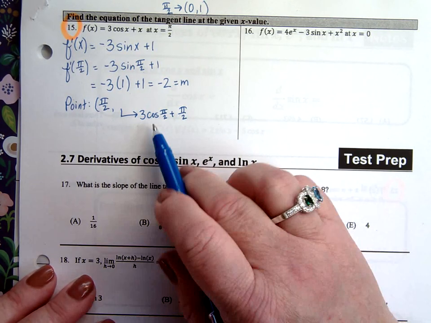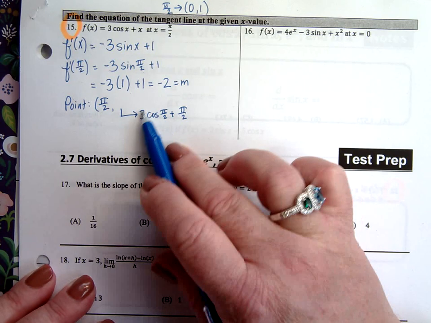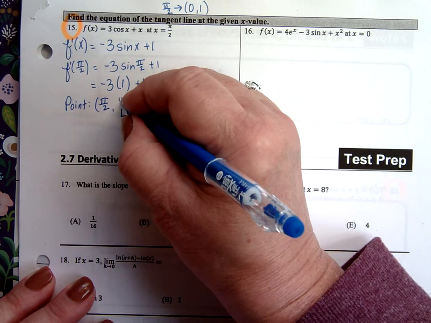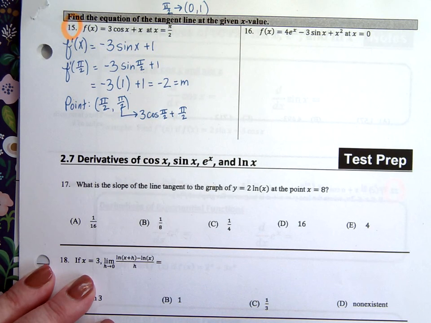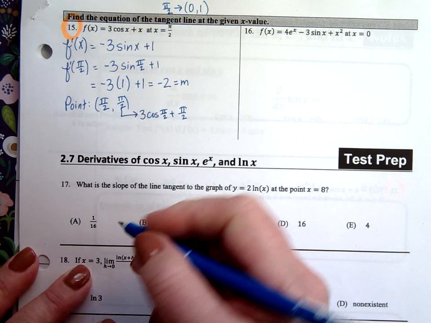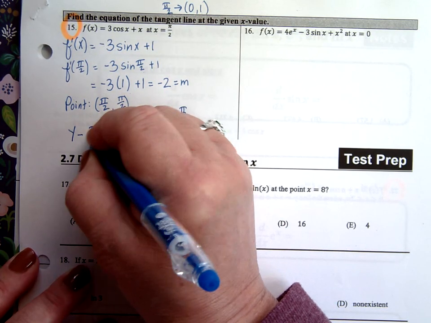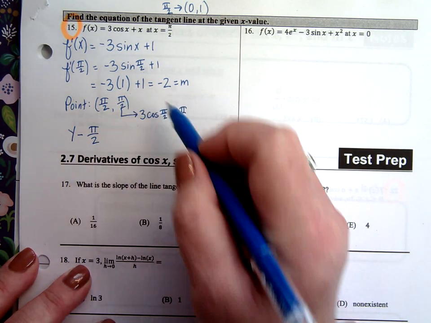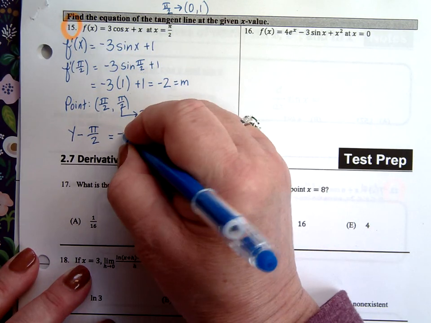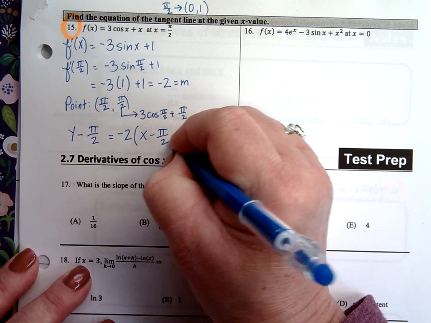Well, cosine of pi over 2 is the x value, that's 0. So this whole thing becomes a 0 plus pi over 2, which is pi over 2. Now I have a slope and I have a point, and I can put it together for the tangent line, not the normal line, tangent line. y minus pi over 2 equals my slope of negative 2 times x minus pi over 2. Done.